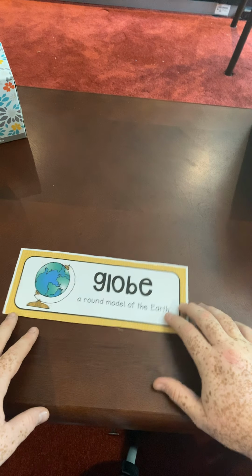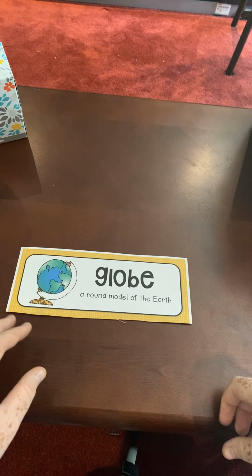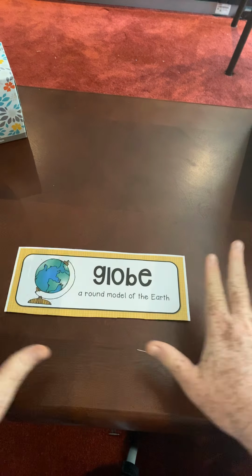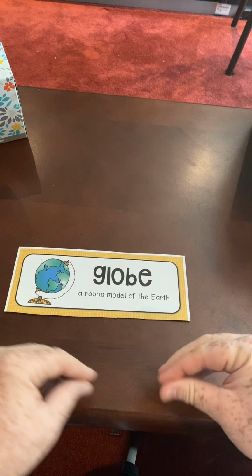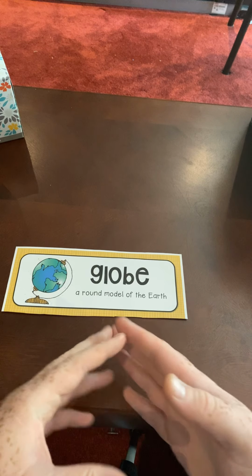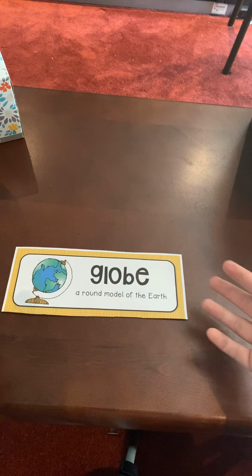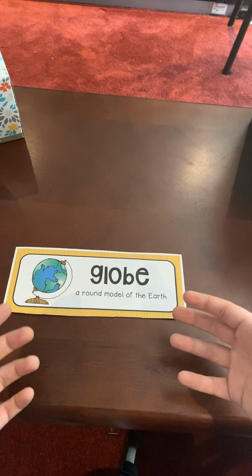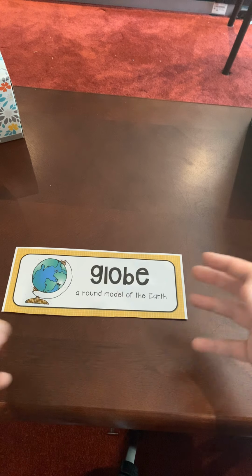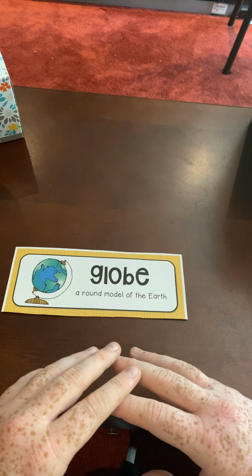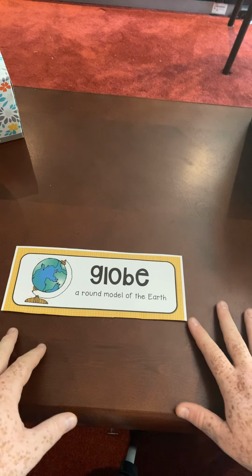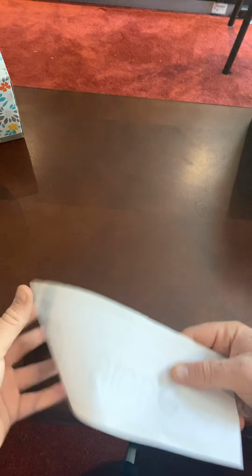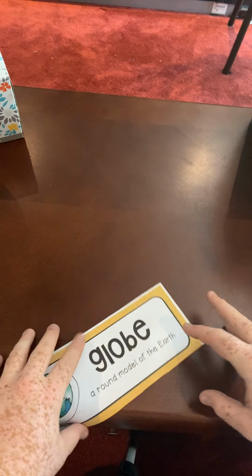Now, there are a couple different types of maps, and one that you're probably familiar with is a globe. Even though maps are usually flat and you can read them laid out on a table, globes are also maps, because a globe is a model, or a map, of the entire planet Earth. So when you look at a globe, you're actually looking at a map. It just looks a little different from a piece of paper sitting here. So it is also a map.